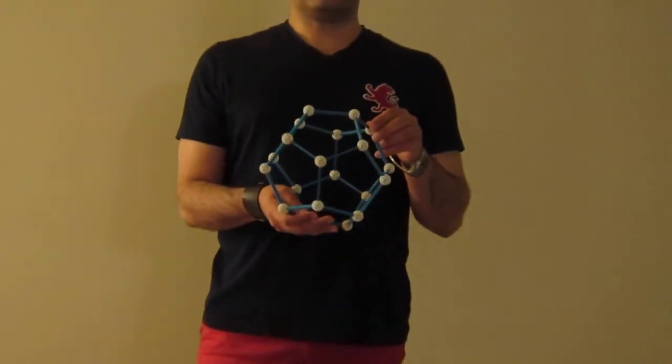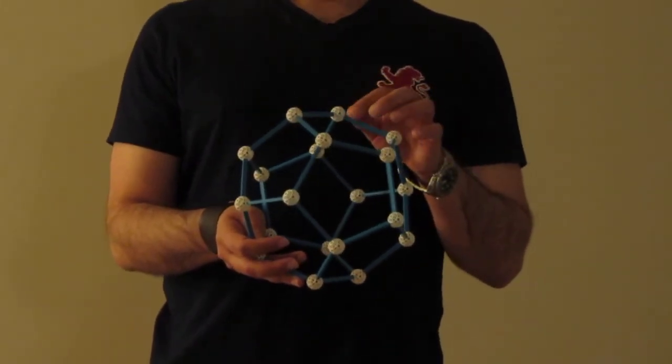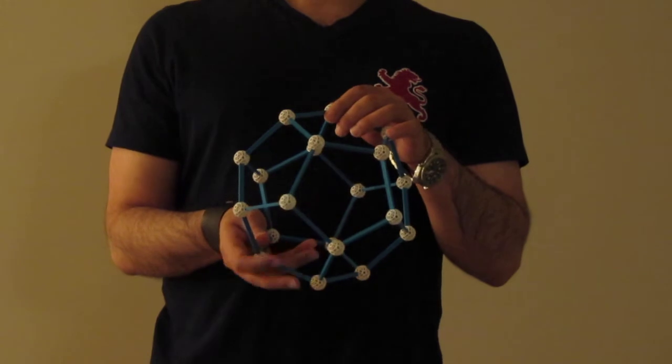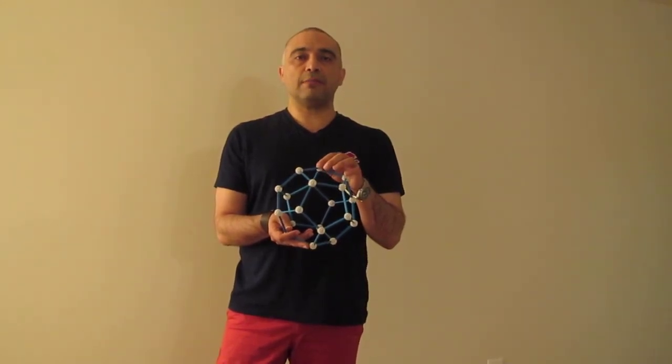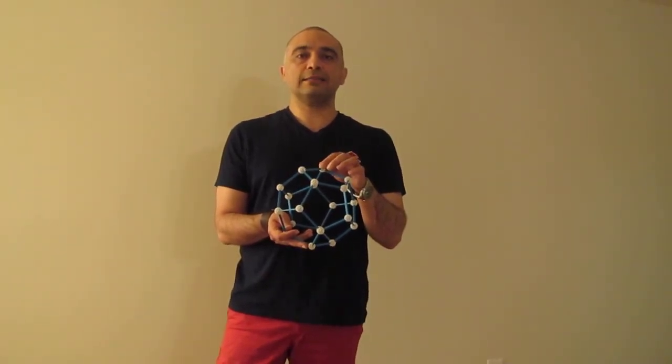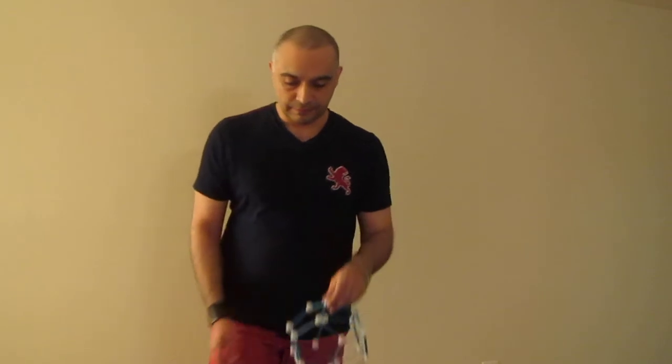For dodecahedron, we have a pentagon at each face, and the angle for each face is 108 degrees, and to sum up at each vertex, it makes 324 degrees, which is less than 360 degrees.